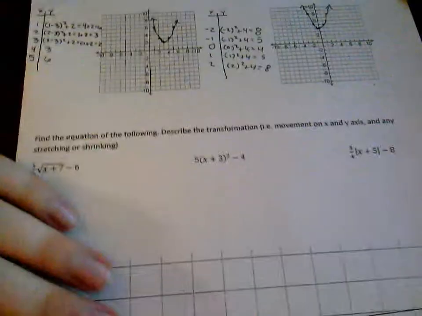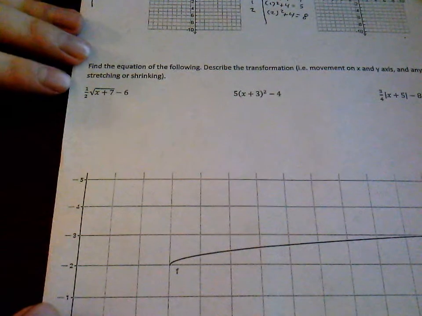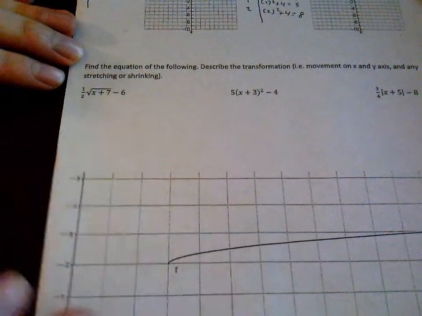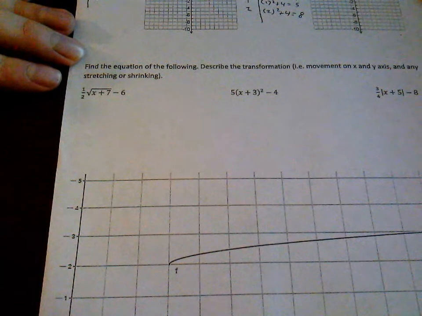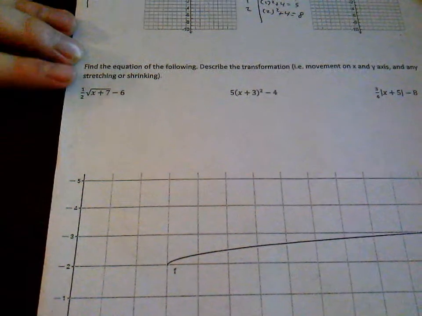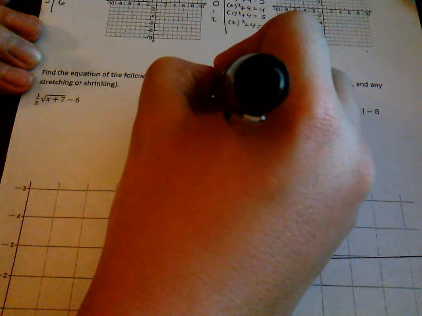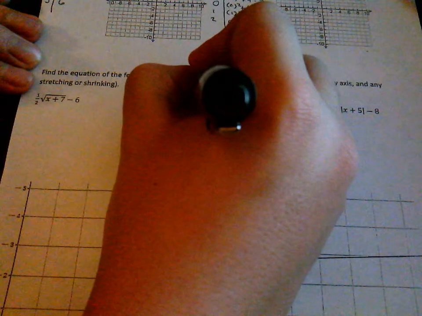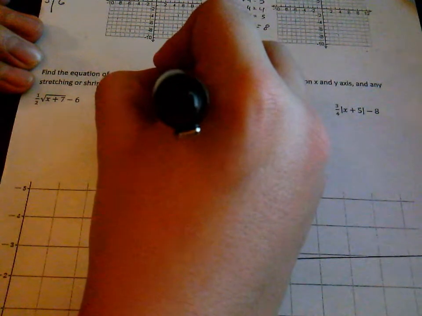Okay. This next part. Find the equation of the following. Describe the transformation, i.e. movement on the x and y axis, and any stretching or shrinking. Okay. So first, stretching and shrinking. -1 to 1 is a shrink. Anything outside of that is a stretch.